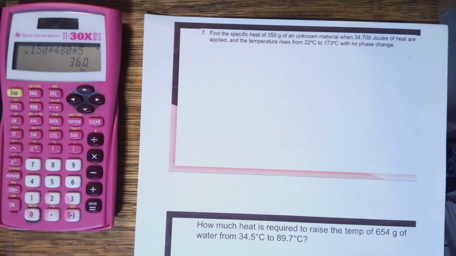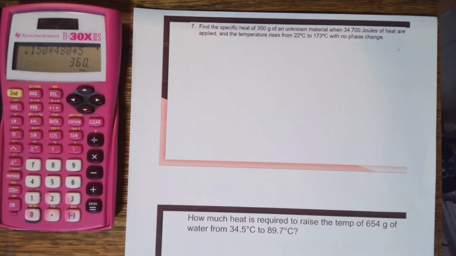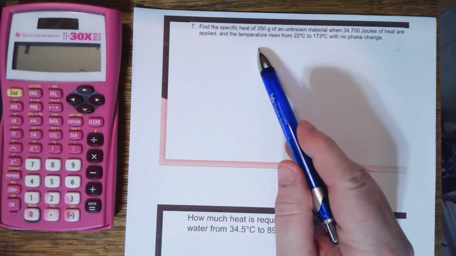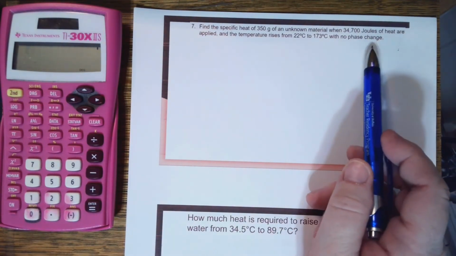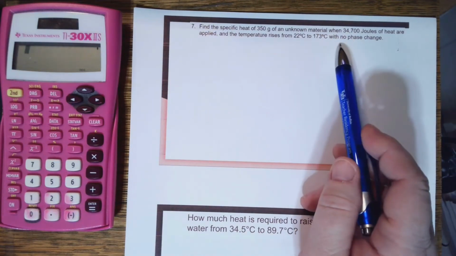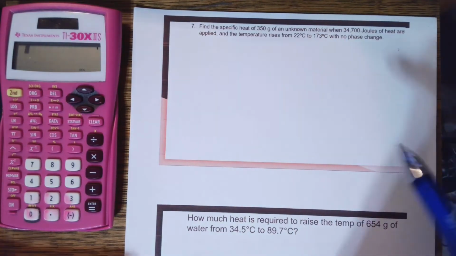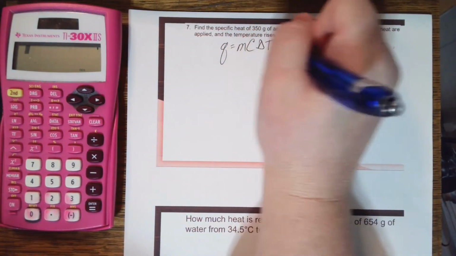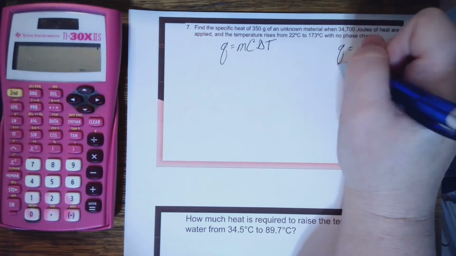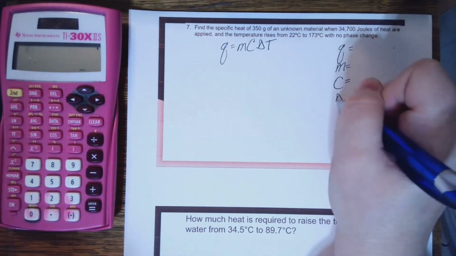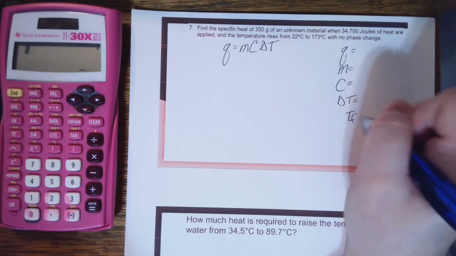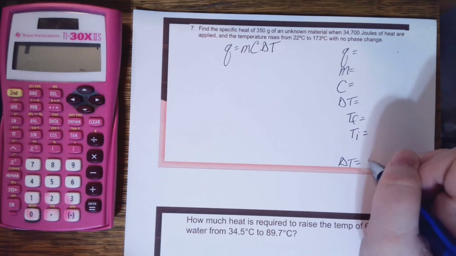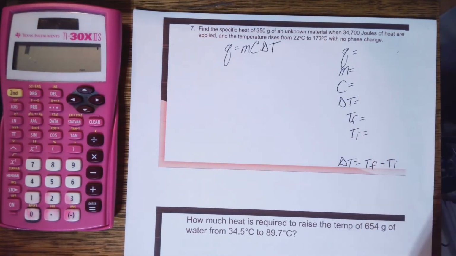Let's find another one. Find the specific heat of 350 grams of an unknown. I have heat, temperature, no phase change. Okay, so that just means all I have is a temperature change. So Q equals MC delta T. Q, M, C, delta T. Delta T, remember, is final minus initial.